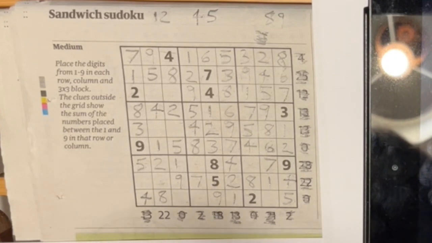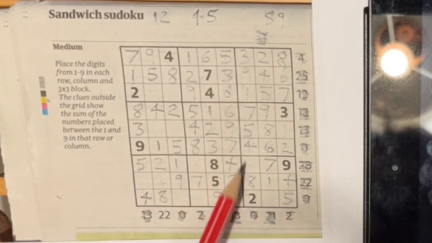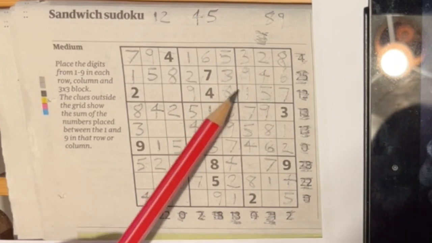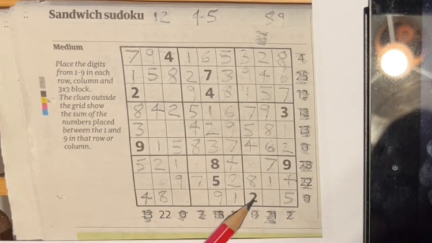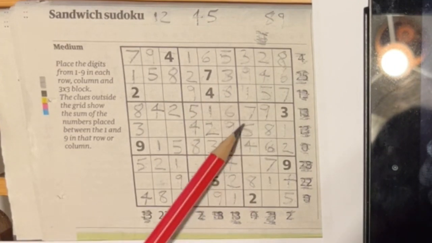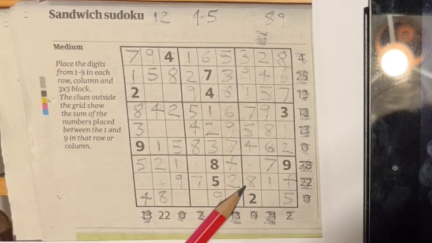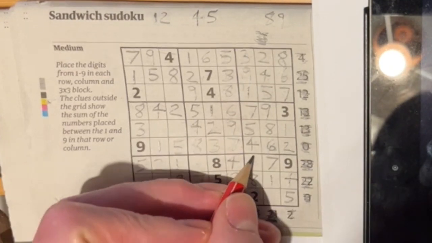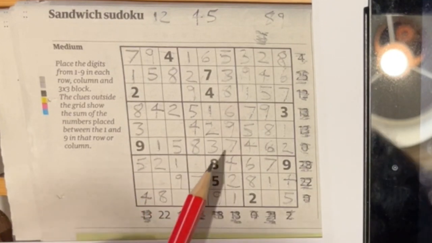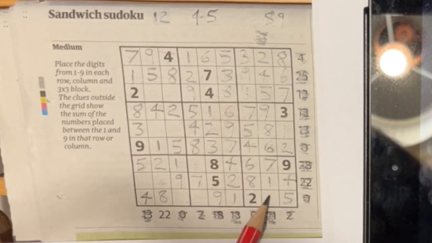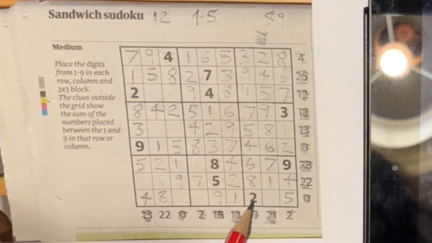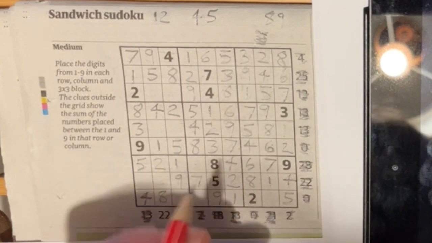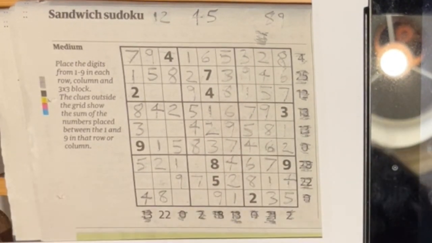So, what else? We should be able to do this because there's only 1 left, and the same for this one. So what's this one? So there's 1, 2, 3, 4, 5. Is there a 6 here? 6, 6. No. So that must be 6. And we've just got 1 left on this one. So 1, 2. I think it's missing a 3. 3, 3. Yep. So that needs a 3.